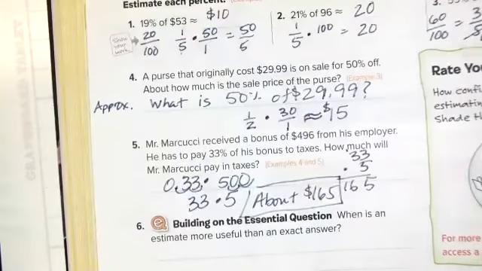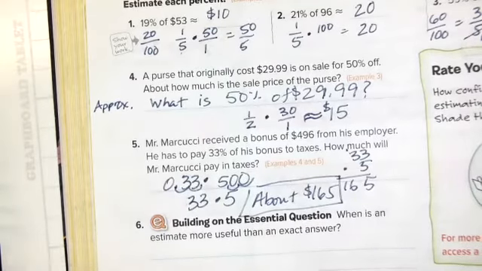Okay, number 6, when is an estimate more useful than an exact answer? If we just want to know if something is close and makes sense, then an estimate is going to be really useful for us.